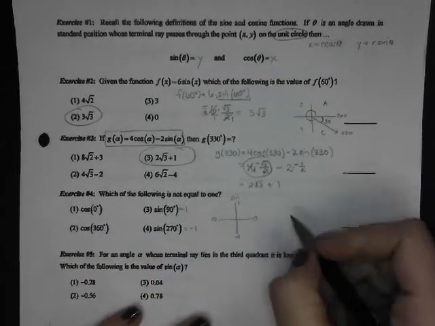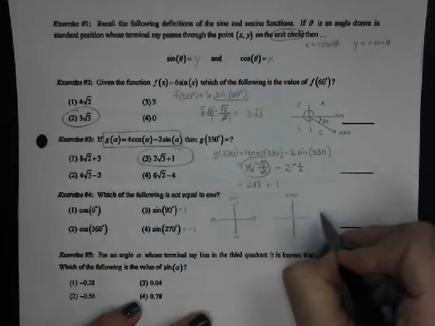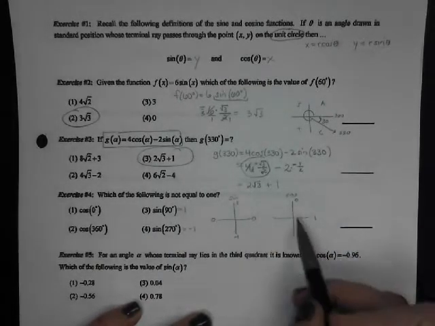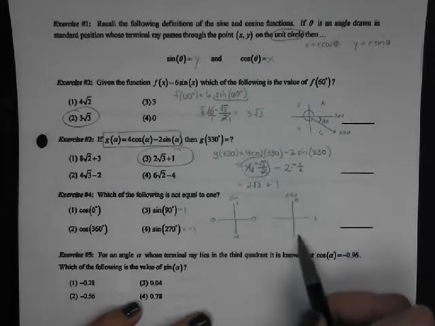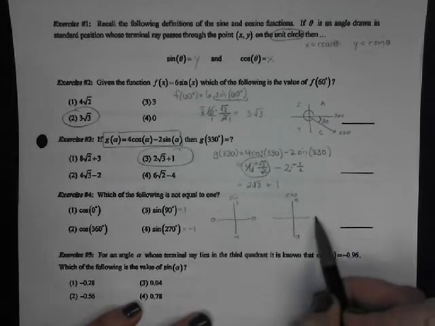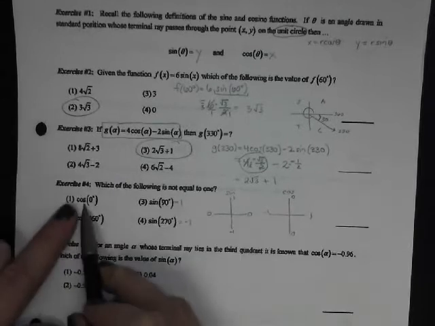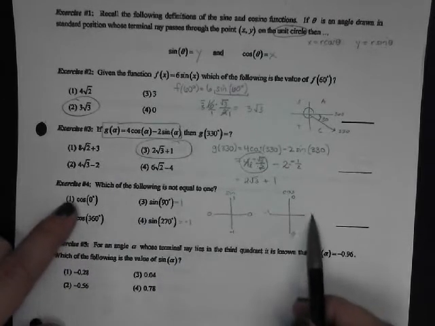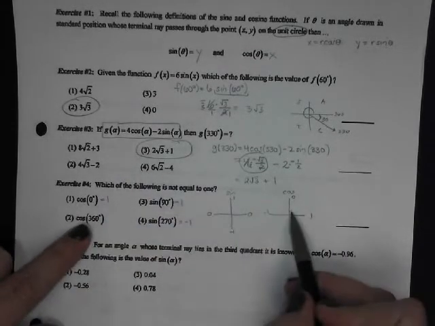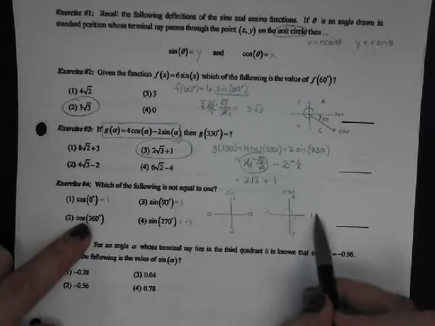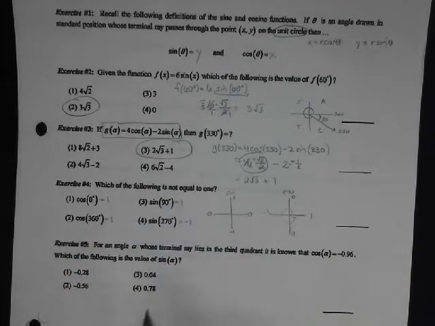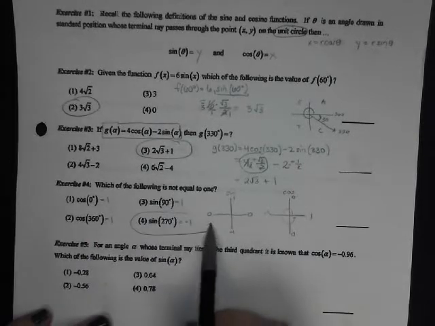And then for your cosine quadrantals, it starts at 1 and goes down to 0. So if this vertical pole is 0, then so is it down there. And if that's 1, then that's negative 1. So the cosine of a 0-degree angle is 1, and the cosine of a 360-degree angle is also 1. So the only one that does not equal 1 is that guy.